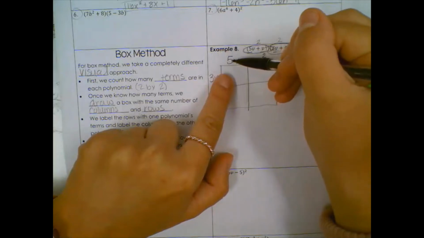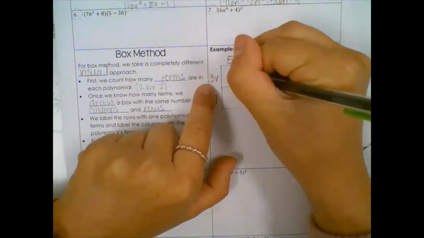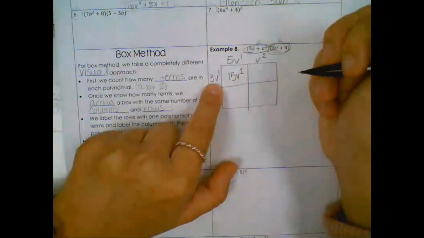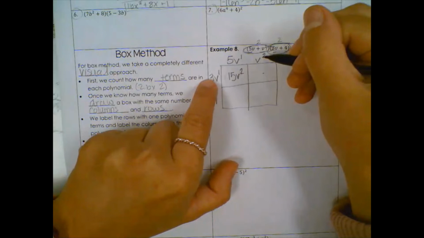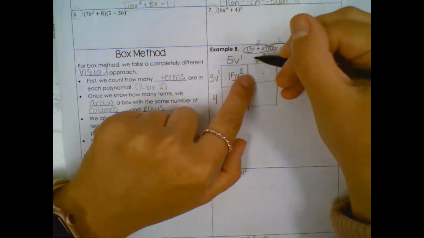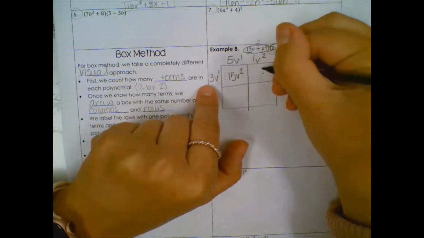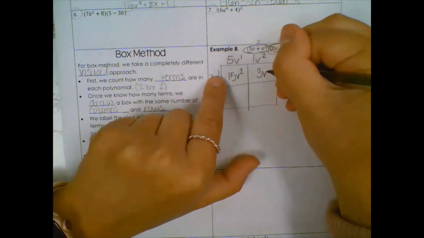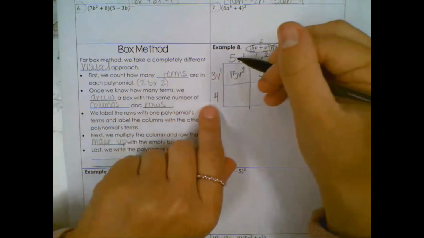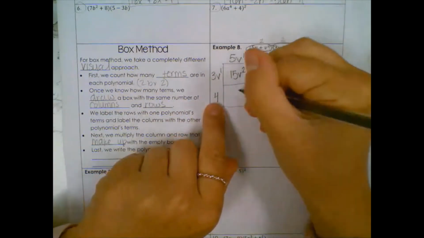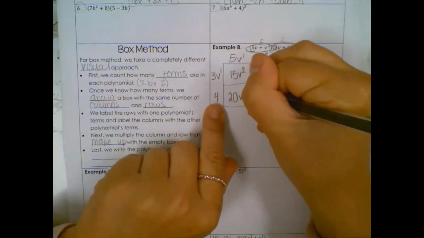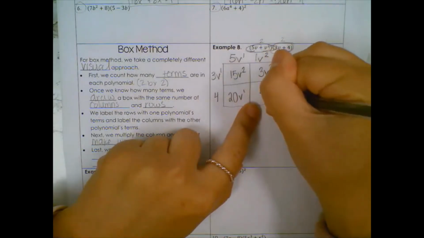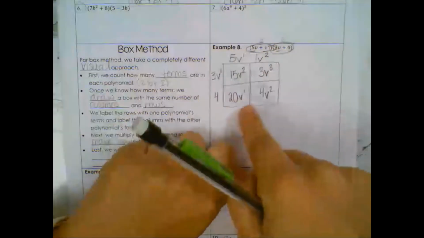Same rules, 5 times 3, that's going to give me 15. V to the first, V to the first, add them together, I get V squared. This box is made up of this column and row here. So remember, there's a 1 in front, so 3 times 1 is 3. And then add the exponents. 1 plus 2 is V to the third. Here, 5 times 4 is 20, and the V stays the same, nothing changes. 1 times 4 is 4. V squared stays the same, nothing changes.